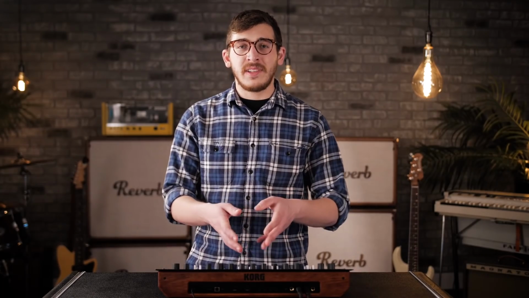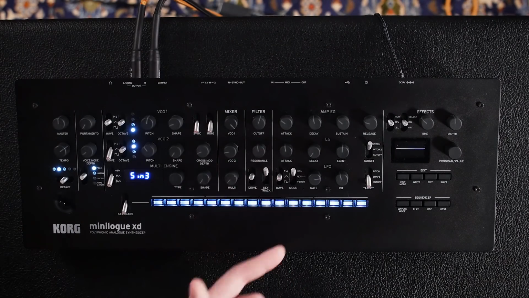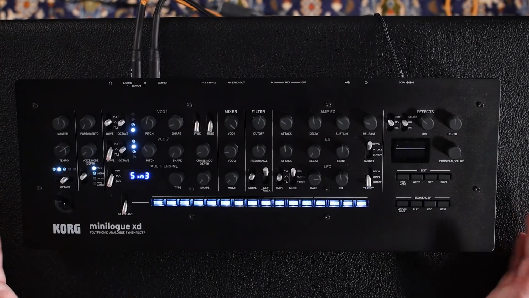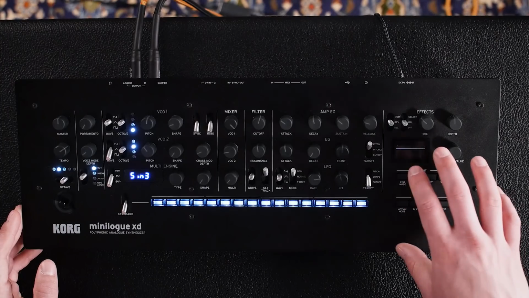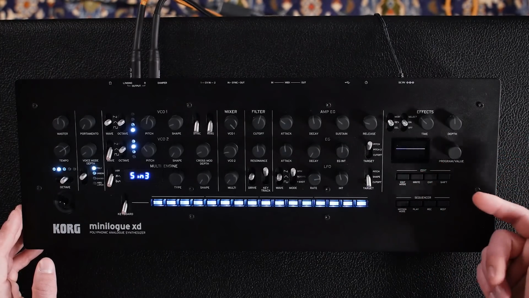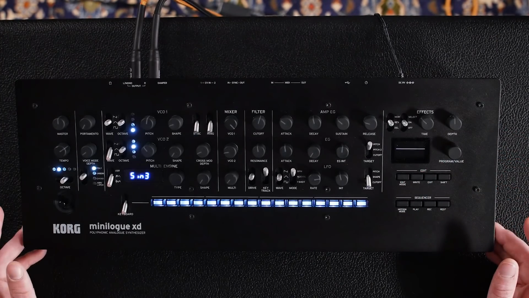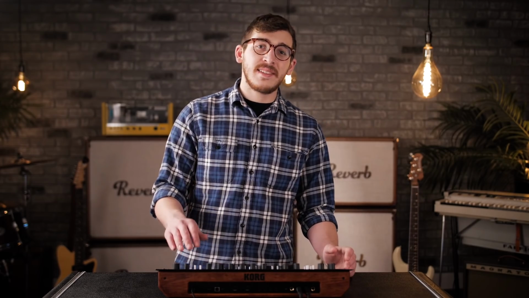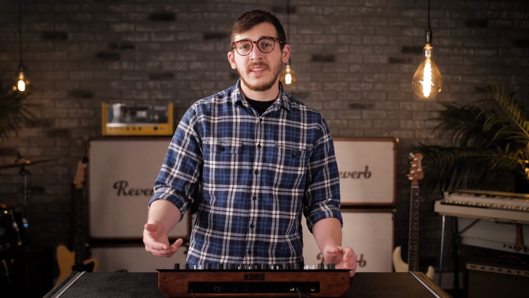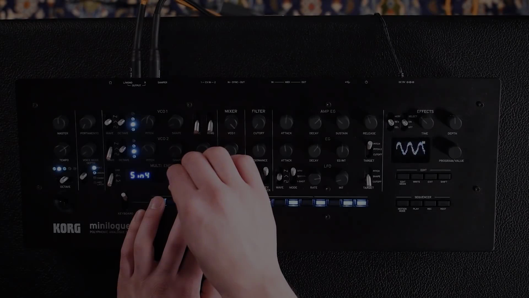Then those oscillators run into a 2-pole analog resonant low-pass filter, just like on the Minilogue XD and Prologue. And there are 2 envelopes and an LFO in the modulation section, with plenty of routing possibilities. And on the Minilogue XD and Minilogue XD module, there are 3 stereo digital effects that can all be run simultaneously. That's mod effects with phaser, flanger, chorus, and ensemble, as well as delay and reverb. And there are tons of different types to choose from.